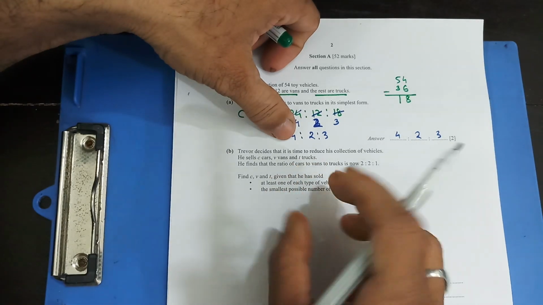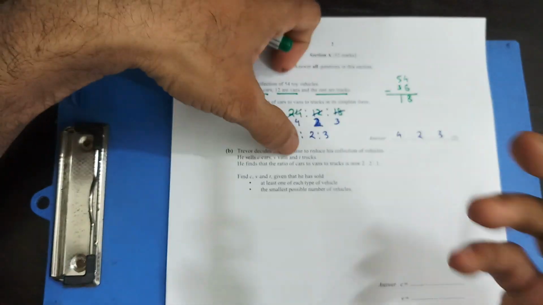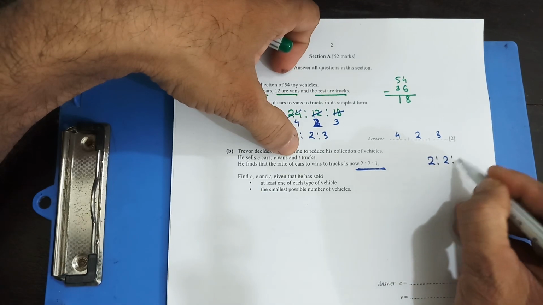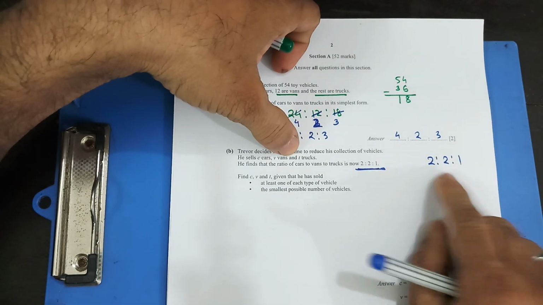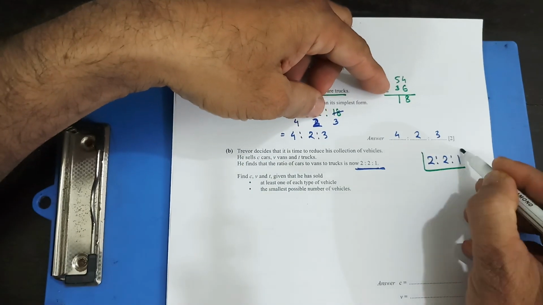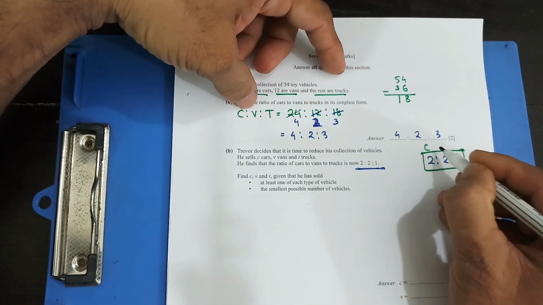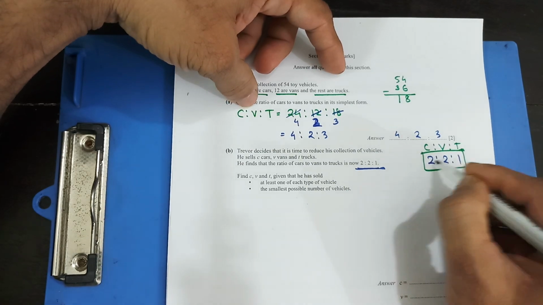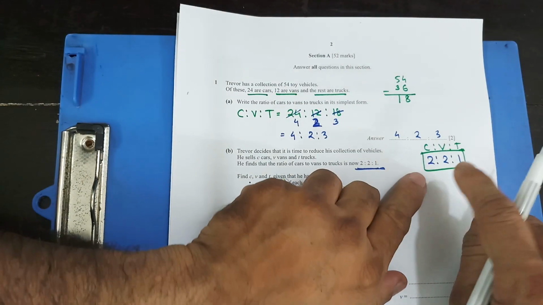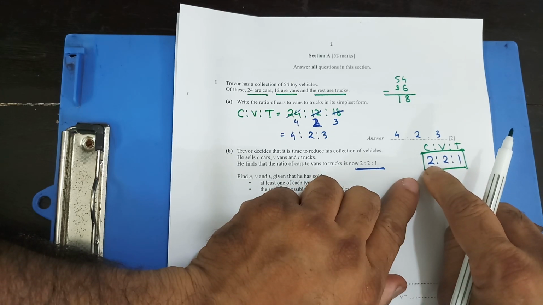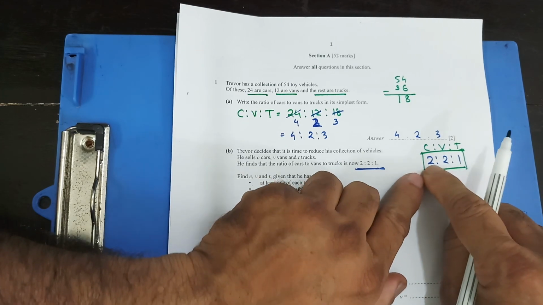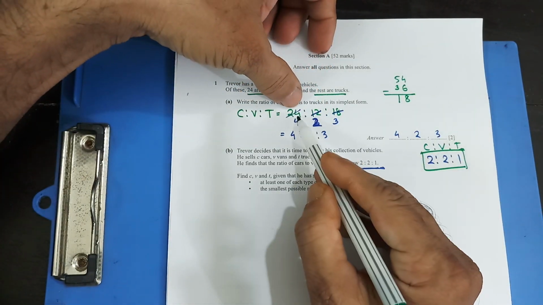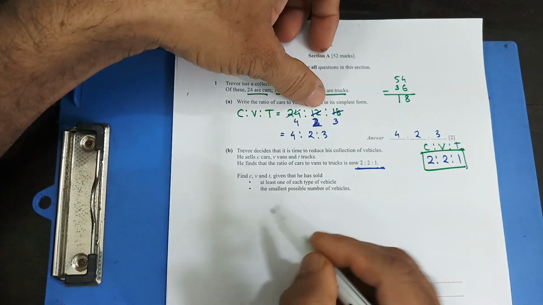But after selling some cars, some vans, and some trucks, he ends up with this 2 is to 2 is to 1. What that tells me is that the number of cars and the number of vans was the same, and the number of trucks was half of each one of these numbers. If this one was, let's say, 20, then this is 20, this is 20, and this is 10.